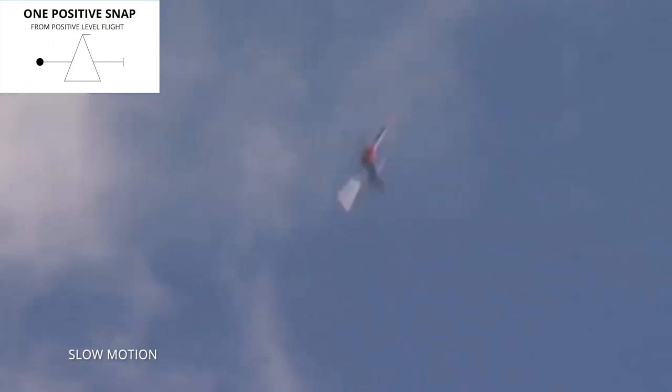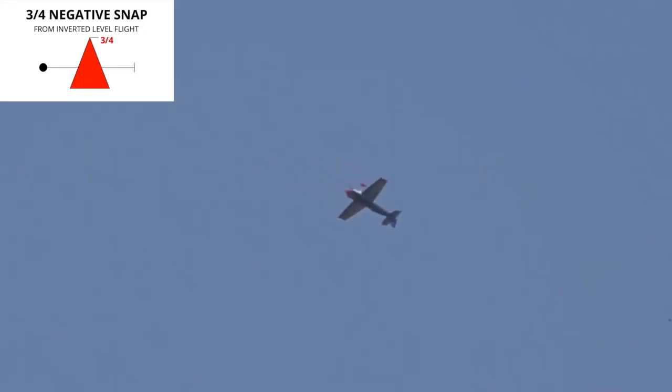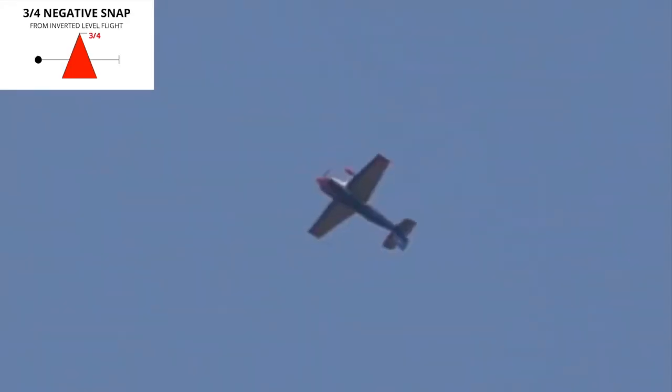Here we're looking at some full-scale snaps, both in real time and then in slow motion.